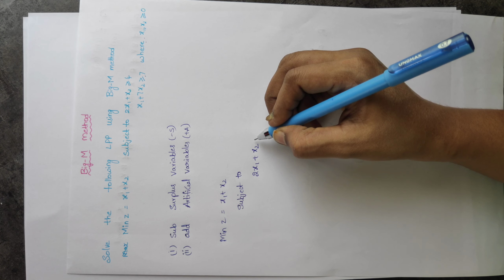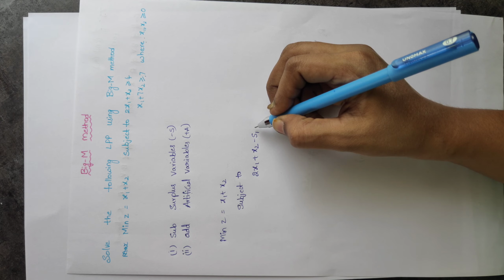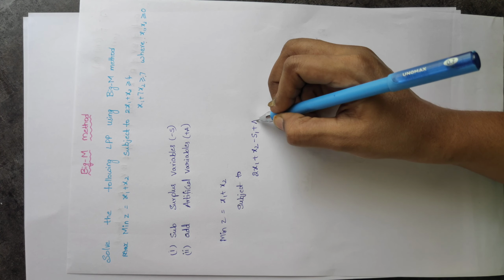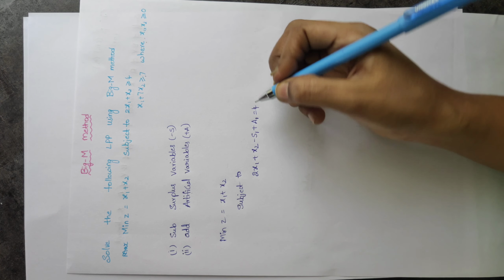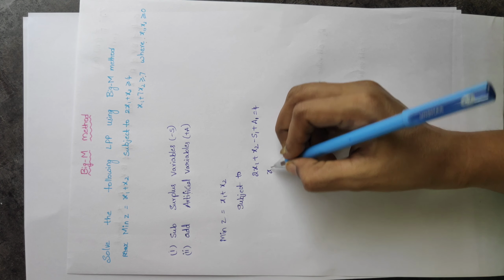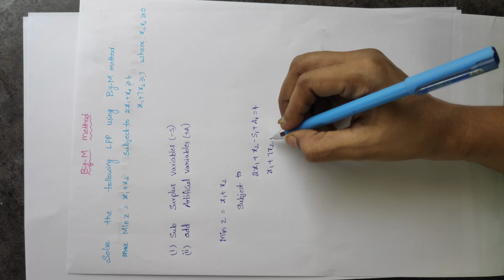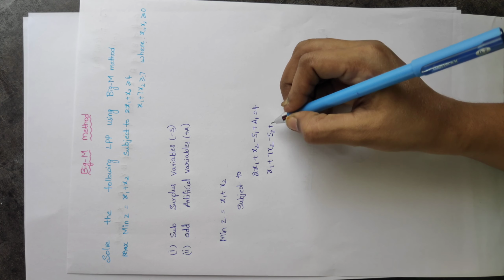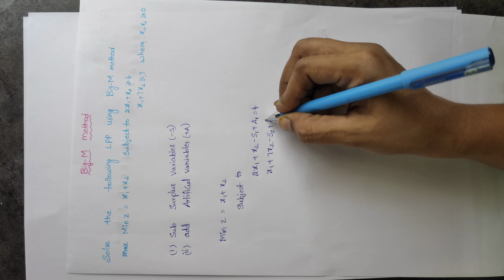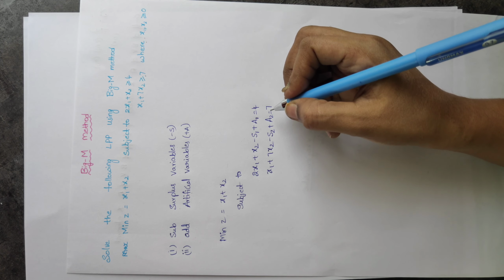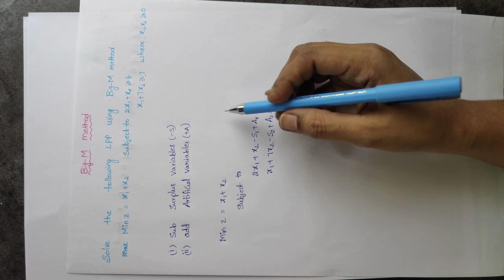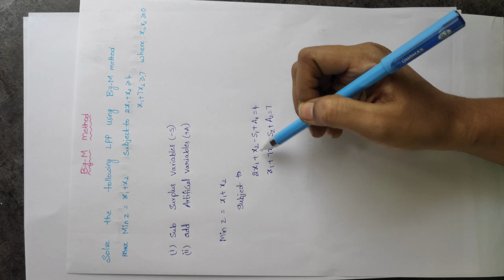Subtracting surplus variable s1 and adding artificial variable a, plus a1 is equal to 4. And in the second constraint, x1 plus 7x2, subtract surplus variable minus s2, plus artificial variable plus a2 is equal to 7.